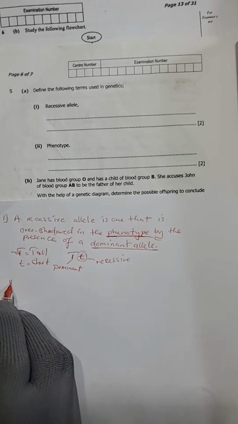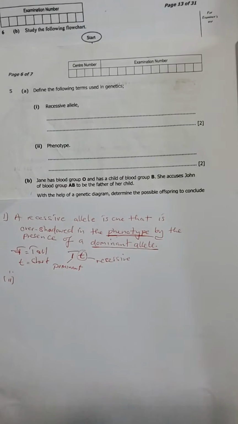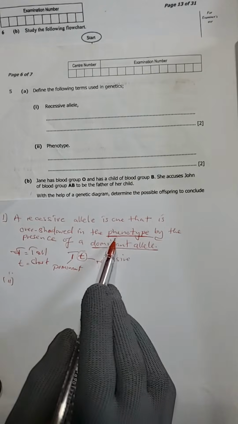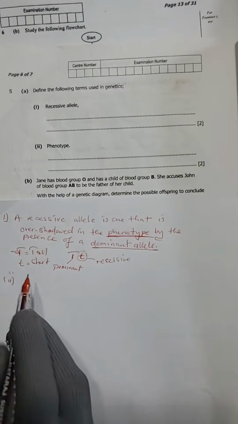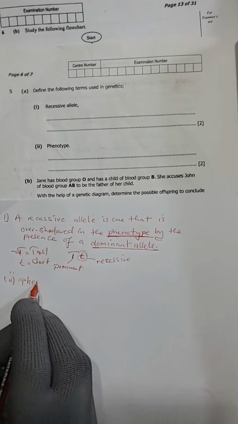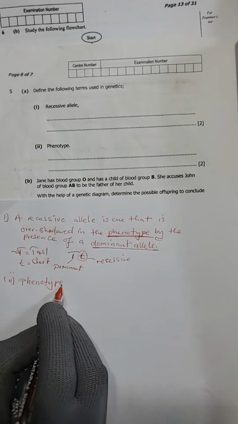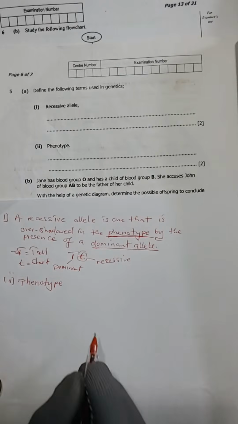We are asked to define phenotype. So what is phenotype?